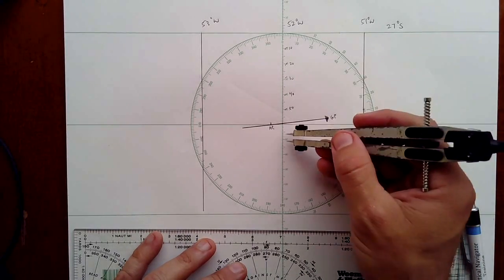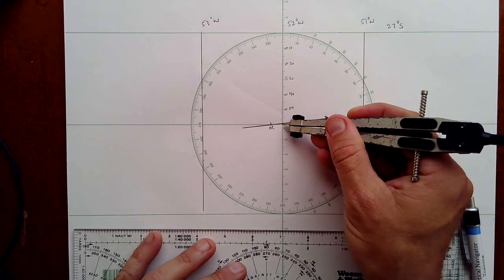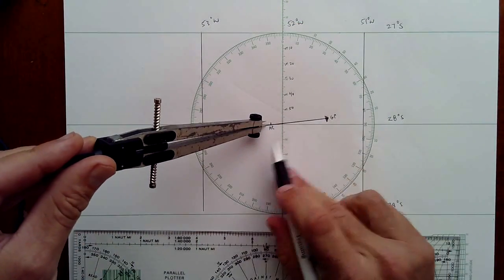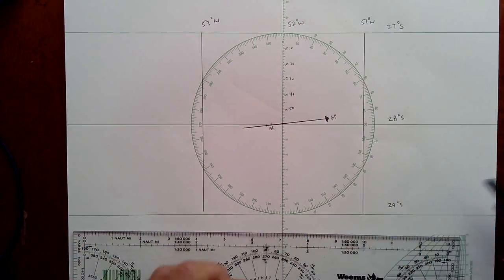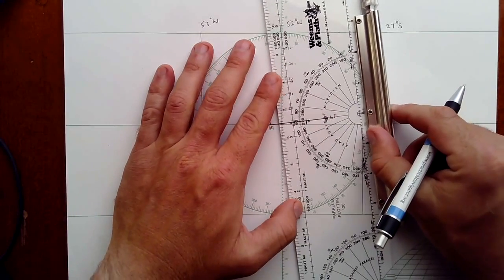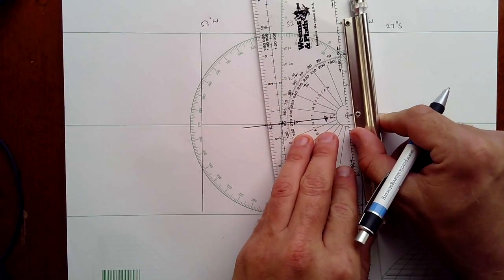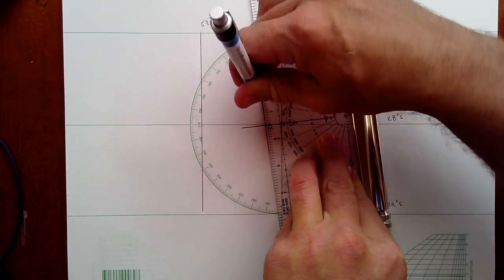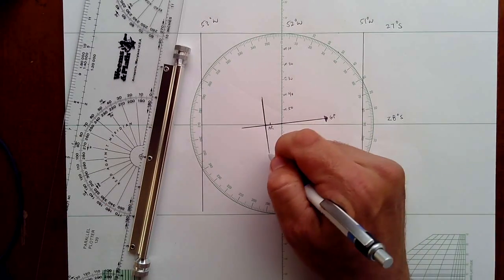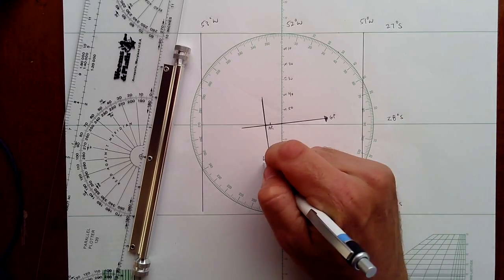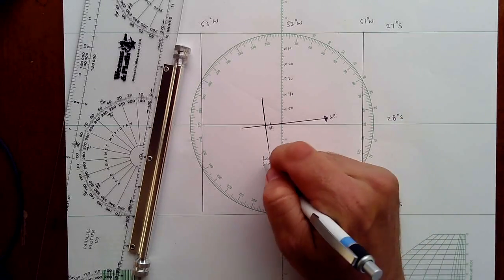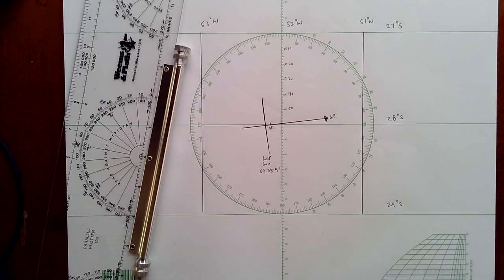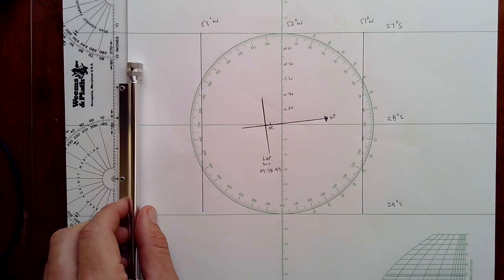So I can measure 2.1. It's pretty small in this case. And so we're going to go away from the GP. And then we make our LOP perpendicular to this. And we can label it appropriately. So LOP, line of position from the sun, and the time was 0938:47. So that's pretty straightforward so far.